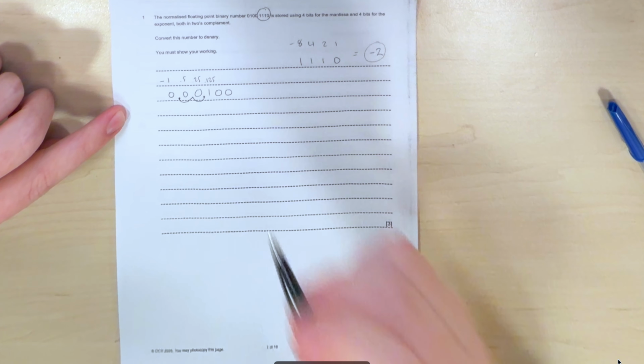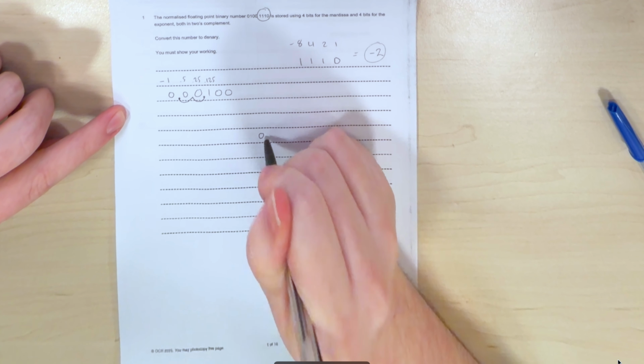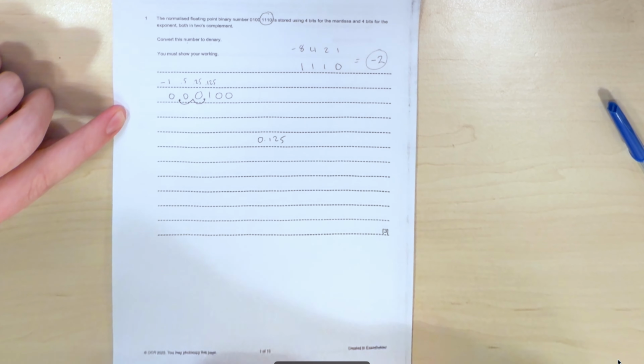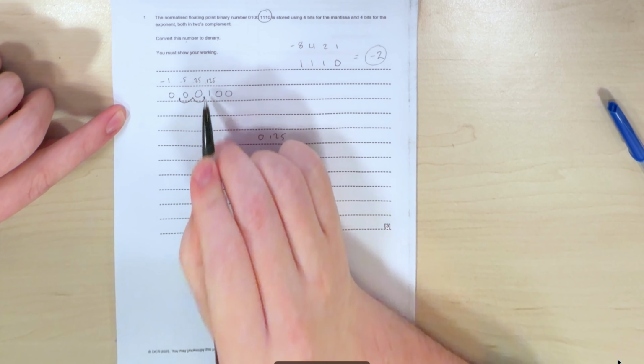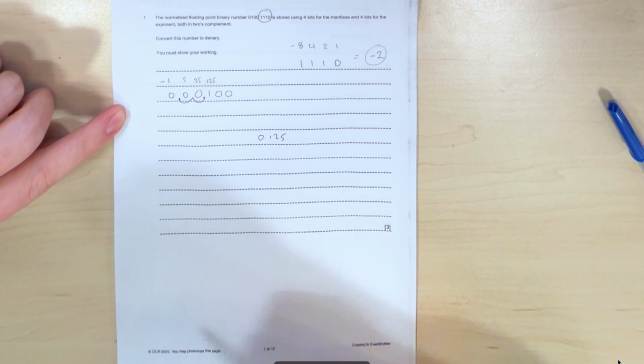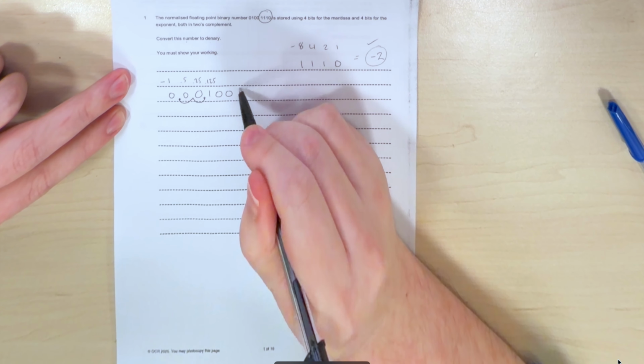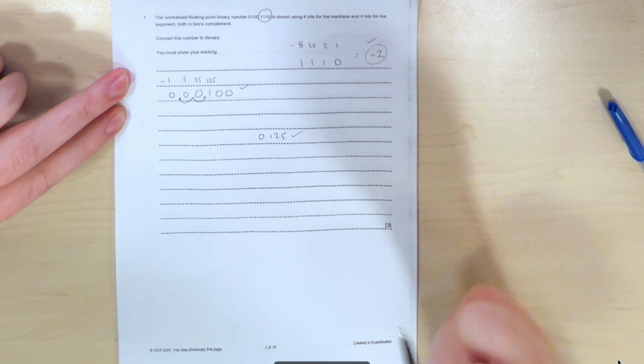Okay, so our final answer is 0.125. We just have to remember we're converting this into denary, so make sure again you do specify that this is your final answer in denary. So a mark for this, another mark for this, and then a mark for the final answer.